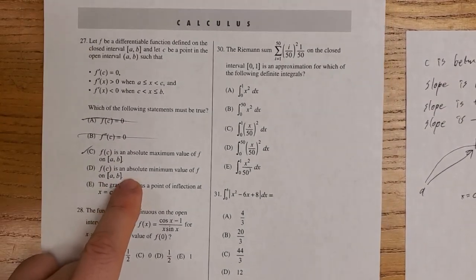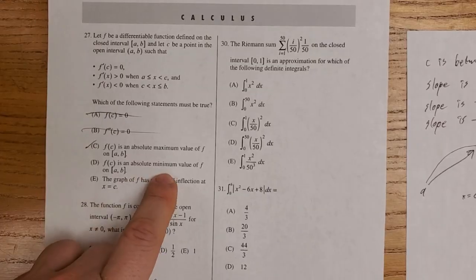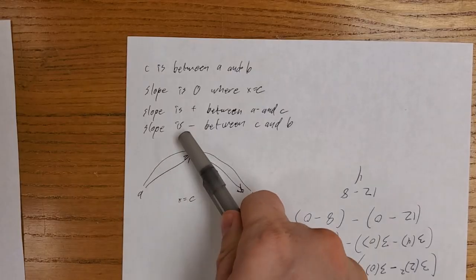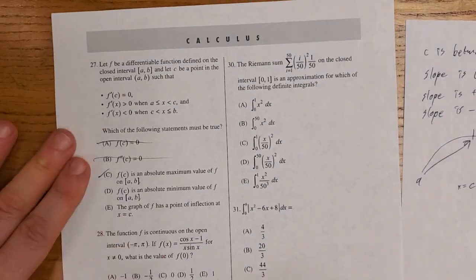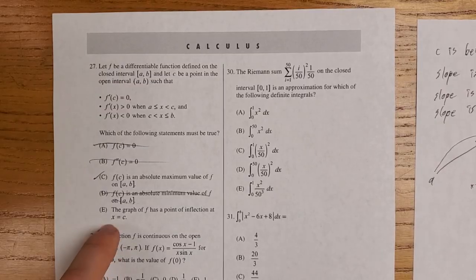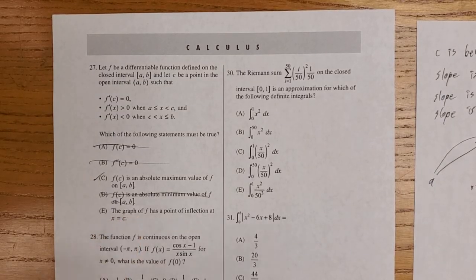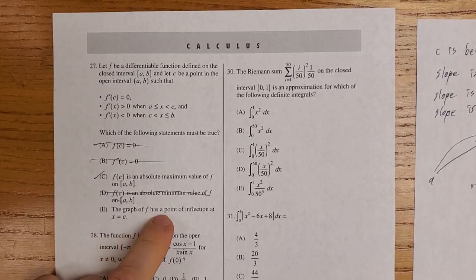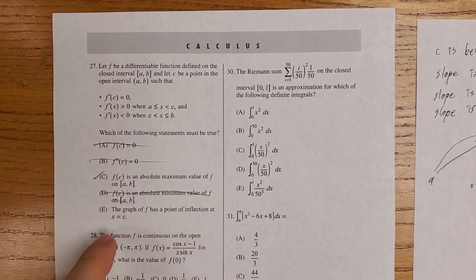The next one posits, is it an absolute minimum value? So if this had been flipped the other way, but it's not, we know it's increasing and then decreasing, so it's definitely not that one. And then option E is asking, what if the graph has an inflection point at x equals C?